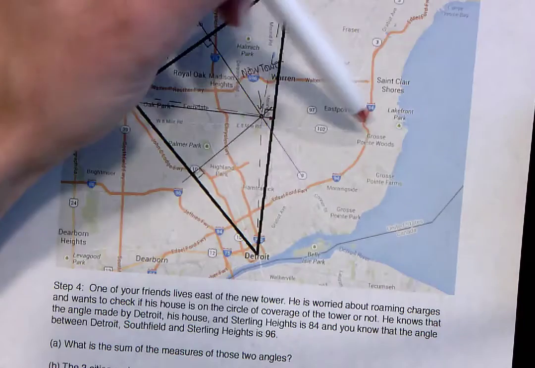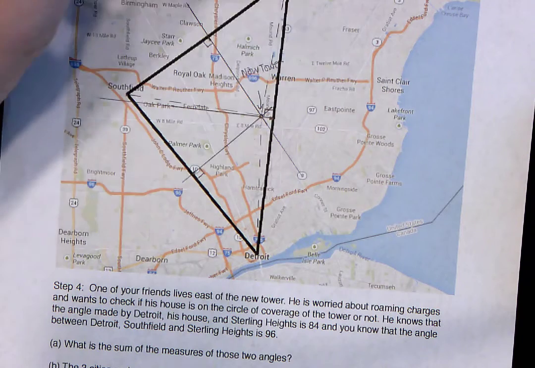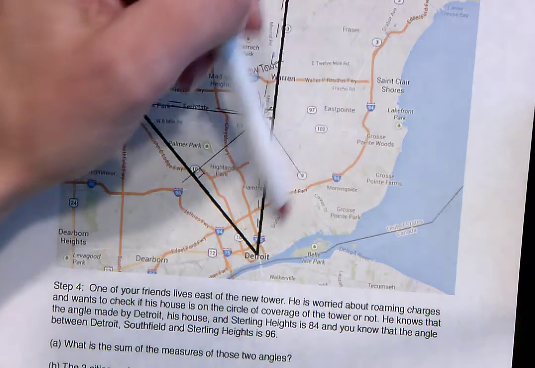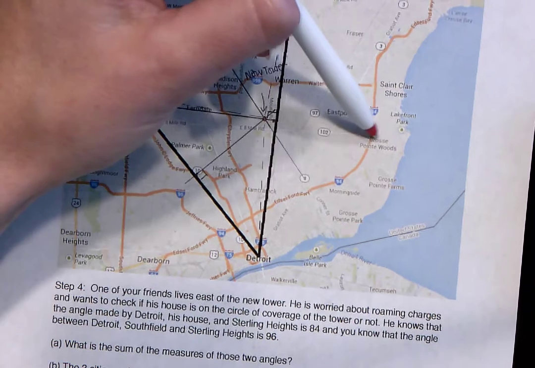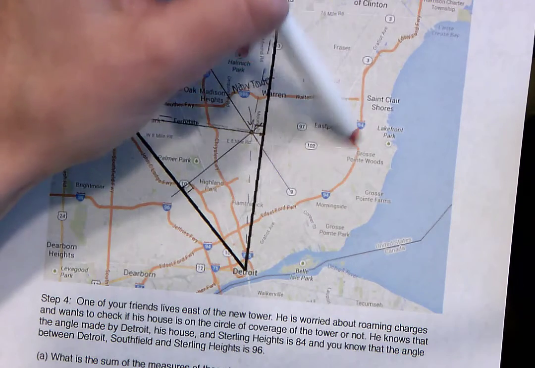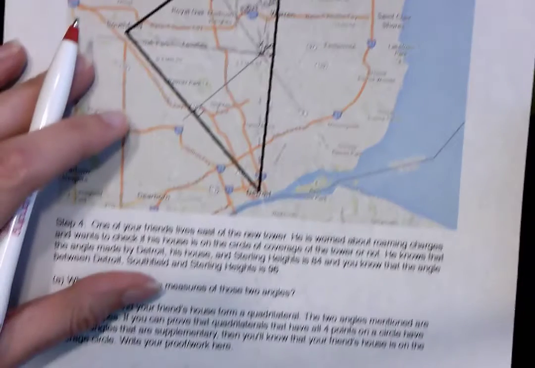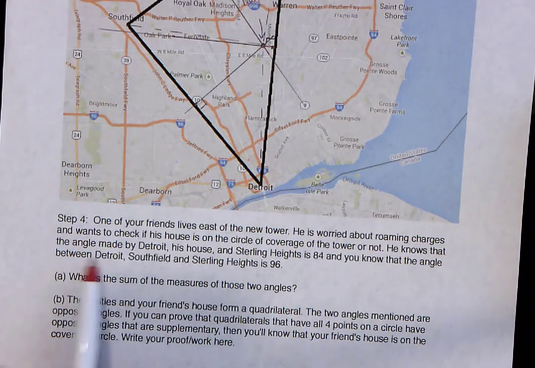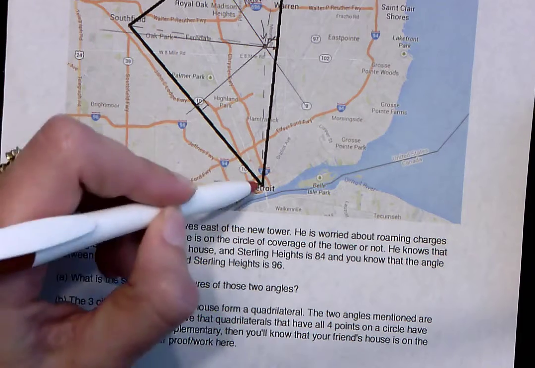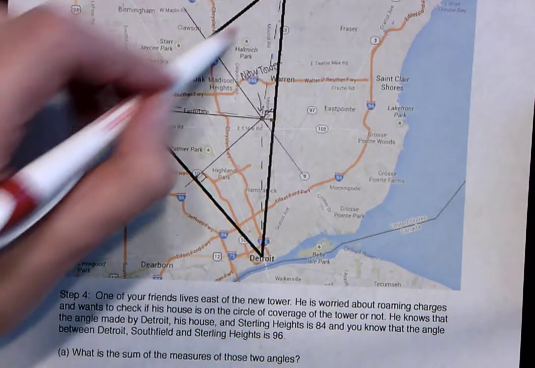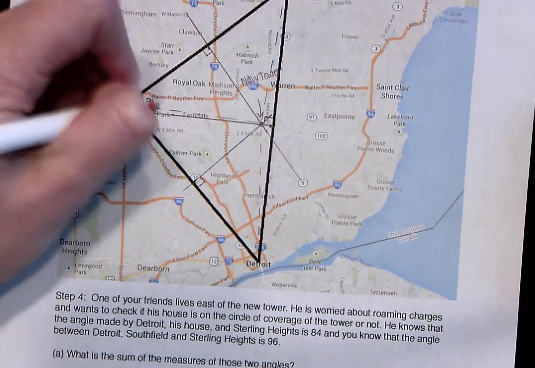So it's saying somewhere over here there's an angle of 84 degrees. And you know that the angle between Detroit, Southfield, and Sterling Heights, this angle right here, is 96 degrees.